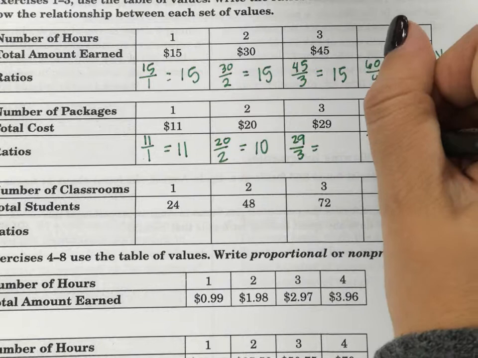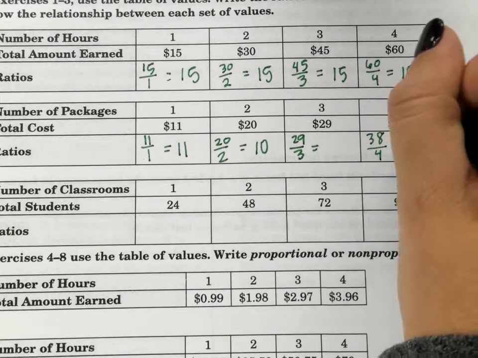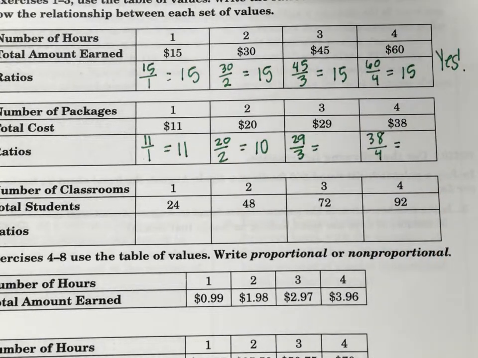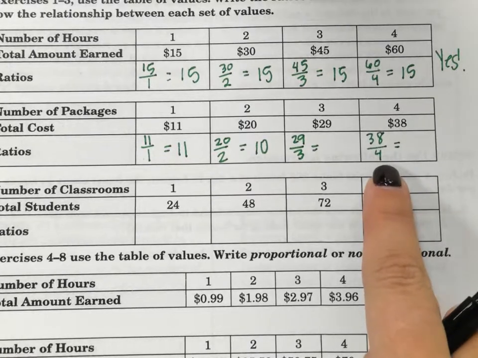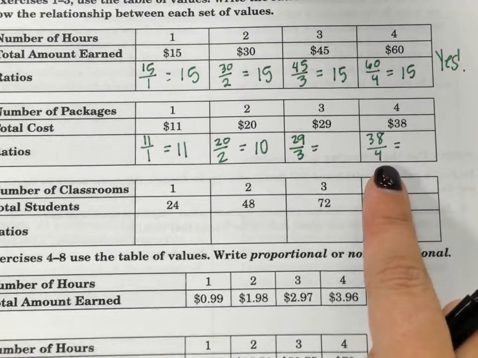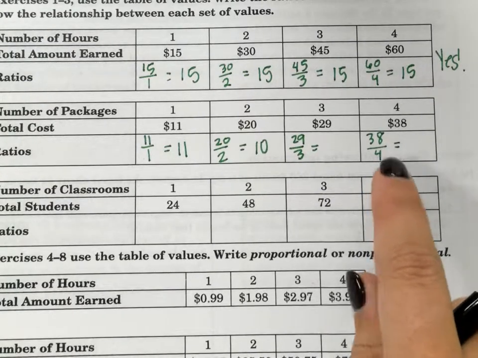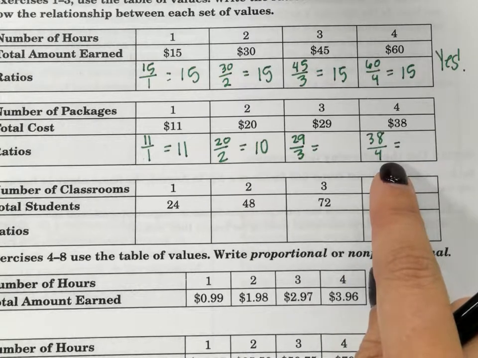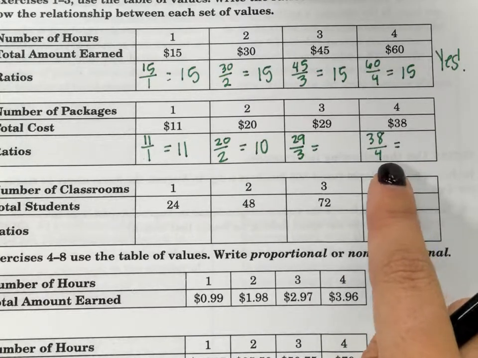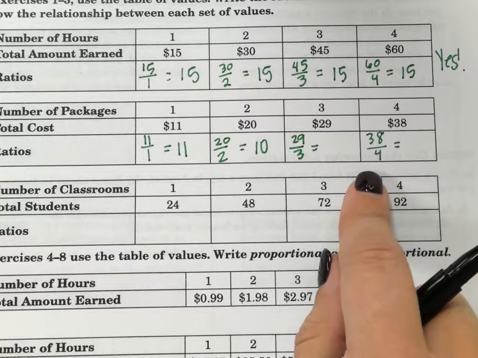What about 38 over 4? It's a decimal too, but can I simplify this as a fraction? If I keep it as a fraction, can I simplify it? How? Divide by what? Guys, how do you simplify fractions?